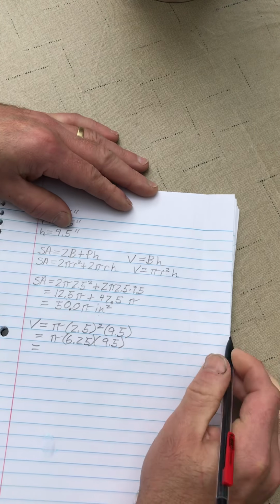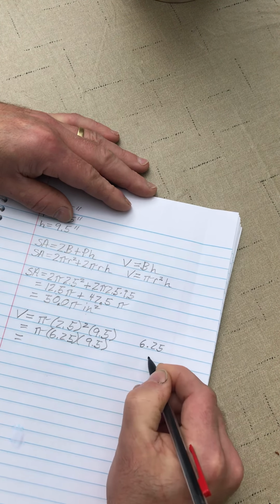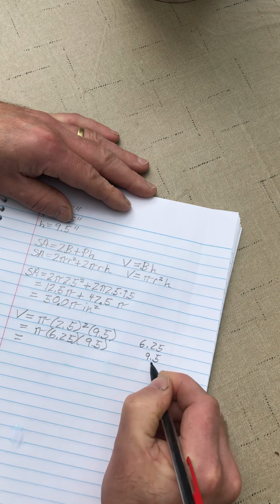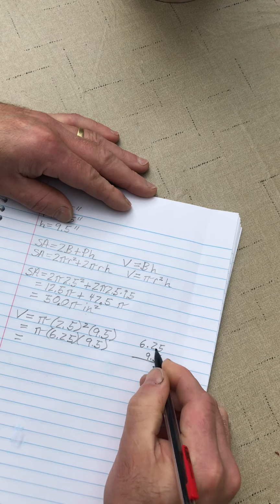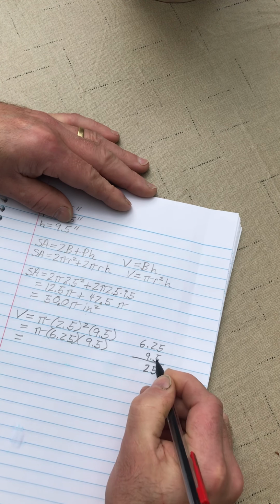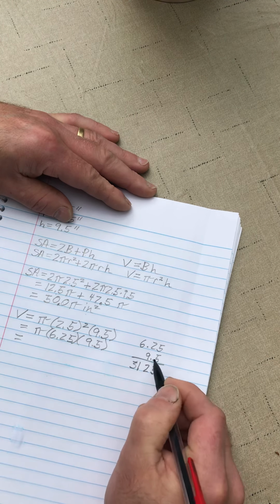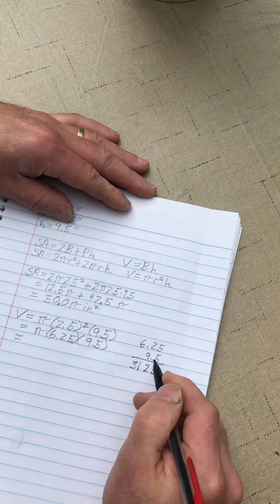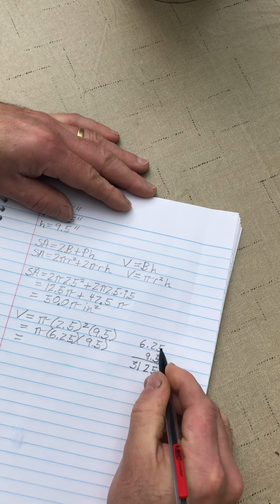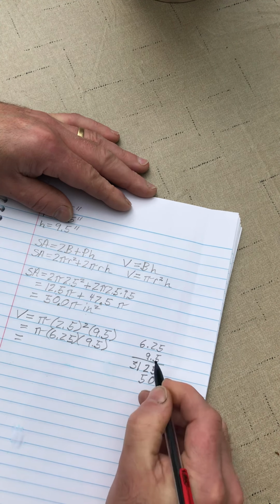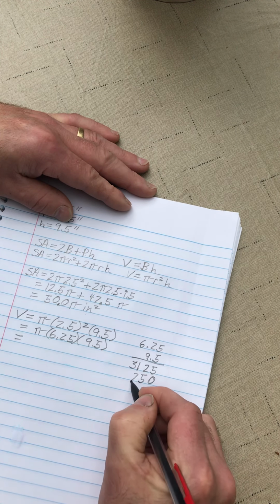And we can multiply our 6.25 by 9.5 over here. 5 times 5 is 25, carry the 2. 10, 12, carry the 1. 5 times 6 is 30. 31.25. And then 9 times 5 is 45. Carry the 4, 9 times 2 is 18, plus 4 is 22.